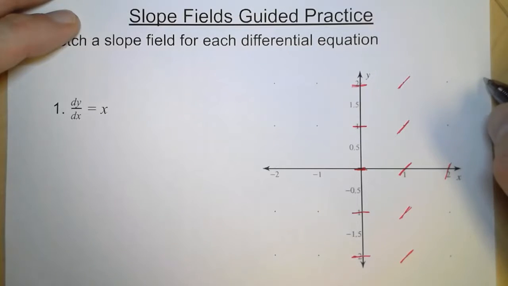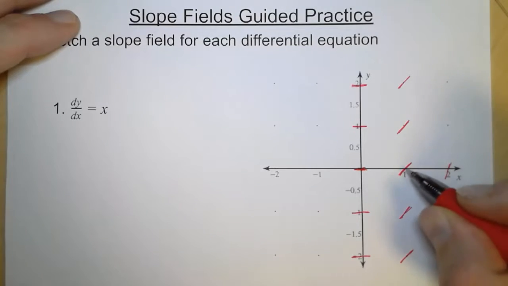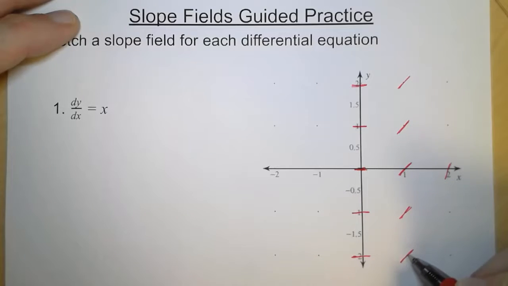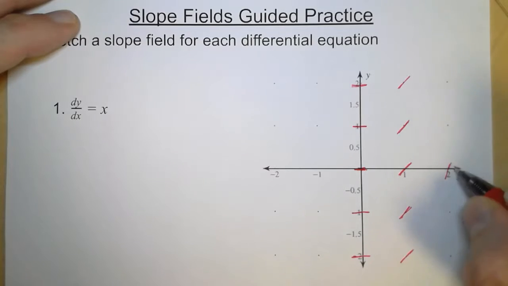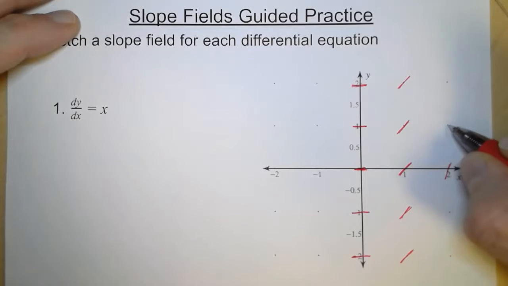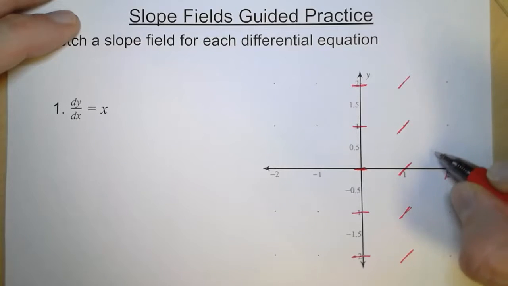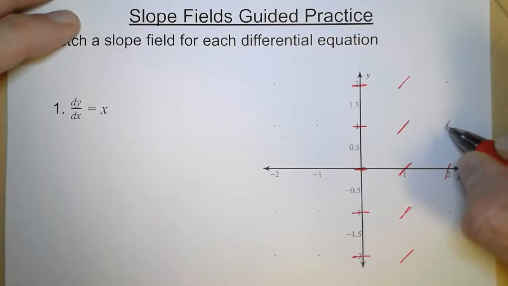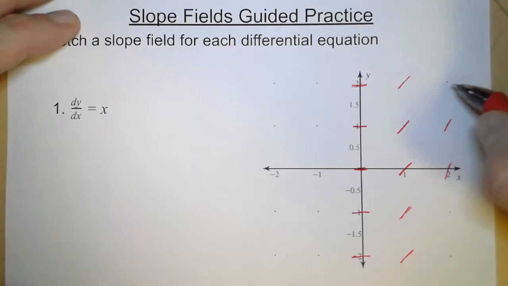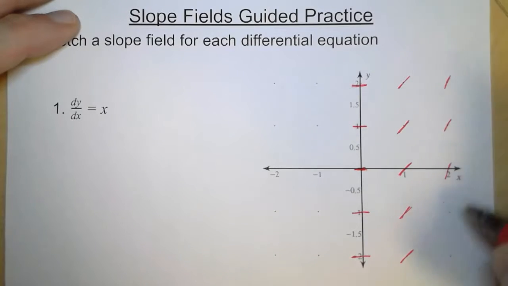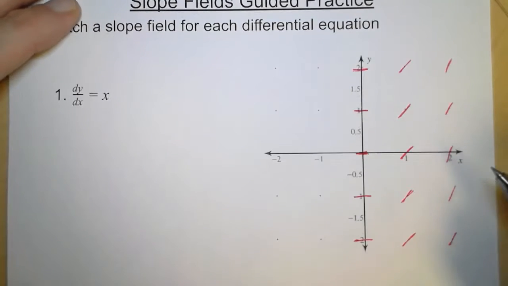Well, there is no point over here, but I can go back 1 and down 2. So this should be roughly pointing at that one. And so this should also have a slope of 2, pointing at that point right there, and this should be pointing at this point right there. So that's what those lines all look like.